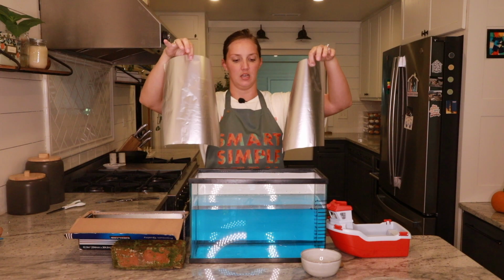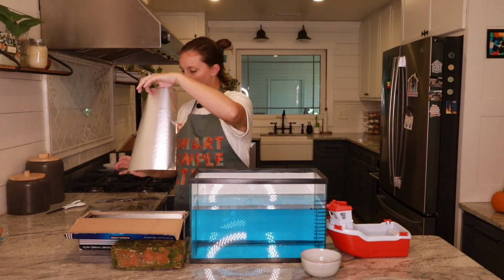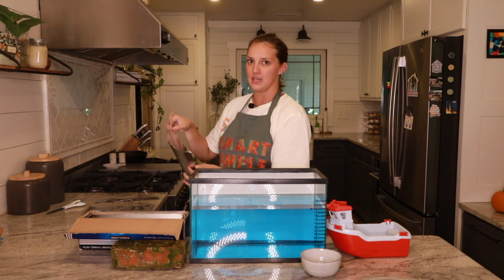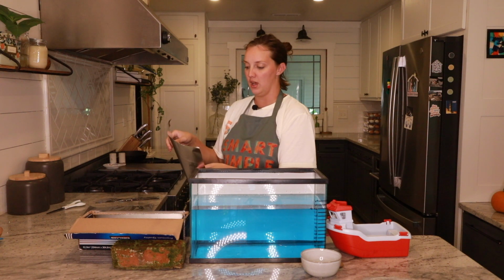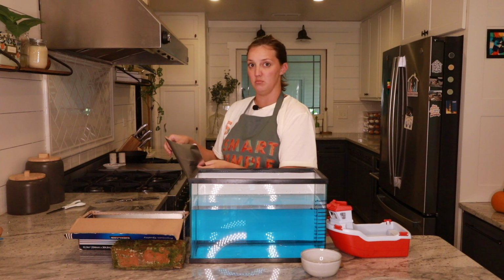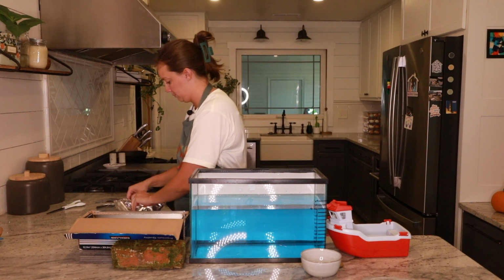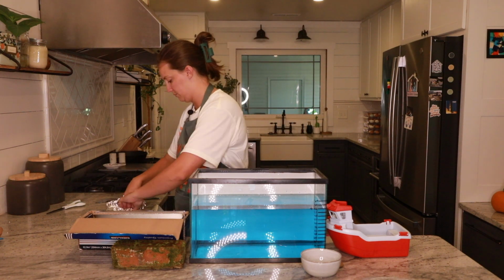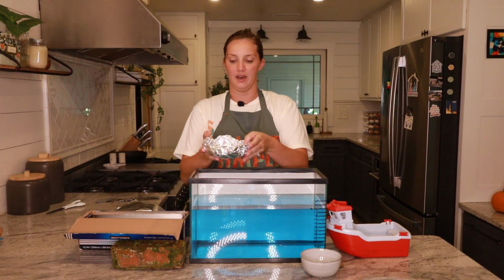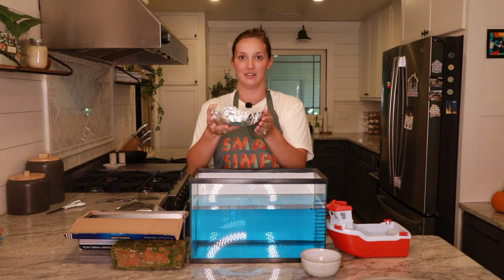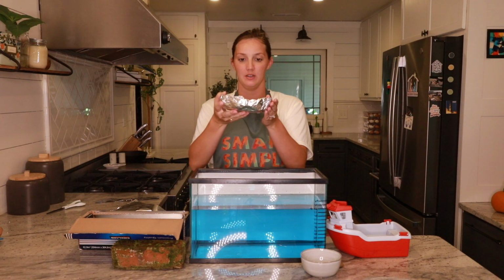They are the same size. One of these I'm going to fold up into a bowl shape and see if I can get it to float. So I have this fantastic bowl-shaped aluminum.